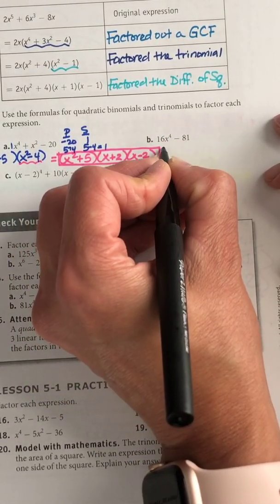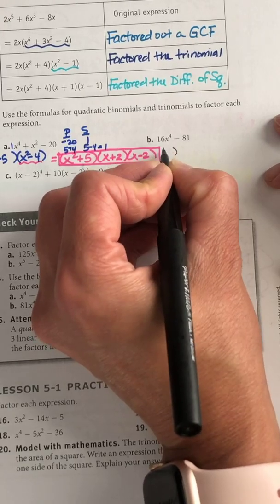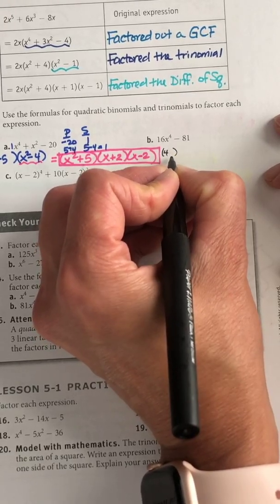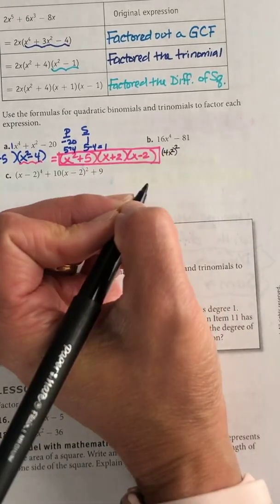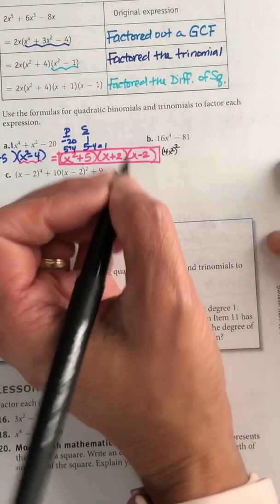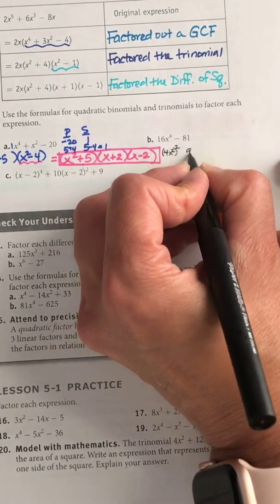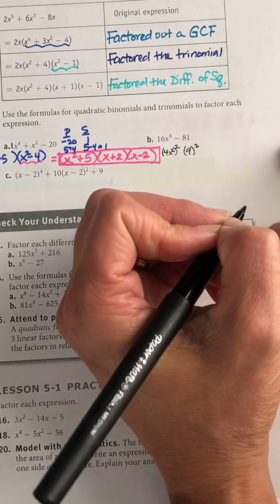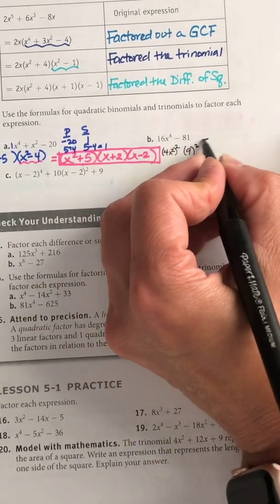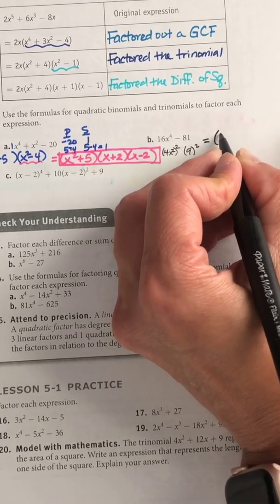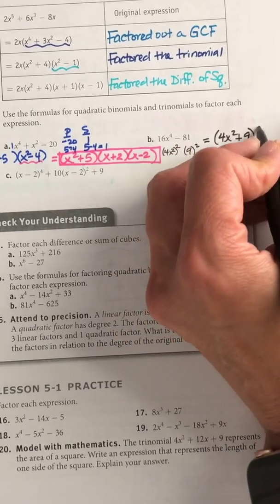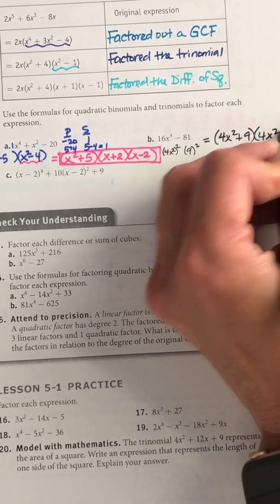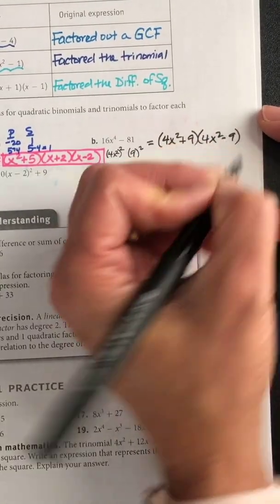So let's see. I'll write it down here. What is squared? Well, to get a 16, it must be 4. And then to get x to the 4th, it must be x squared. So 4x squared is being squared. And then 81 is obviously 9 squared. Okay, so when that factors, we'll get 4x squared plus 9, because it's a difference of squares, and 4x squared minus 9.